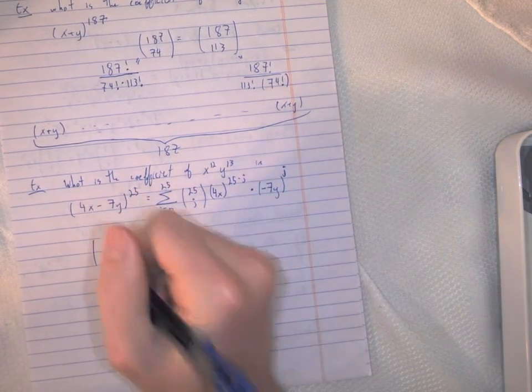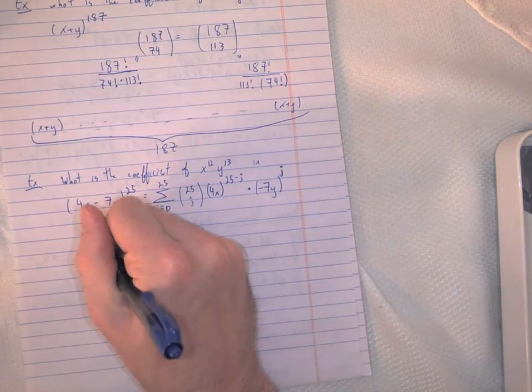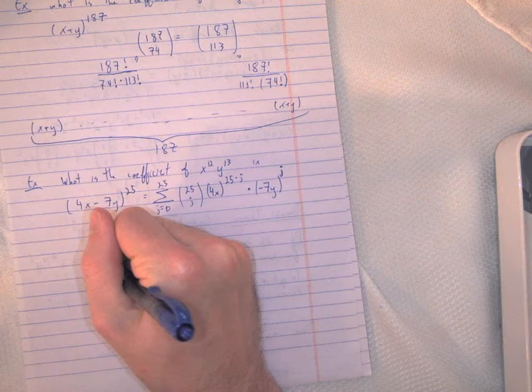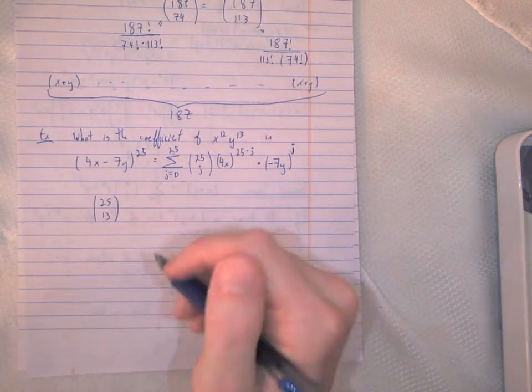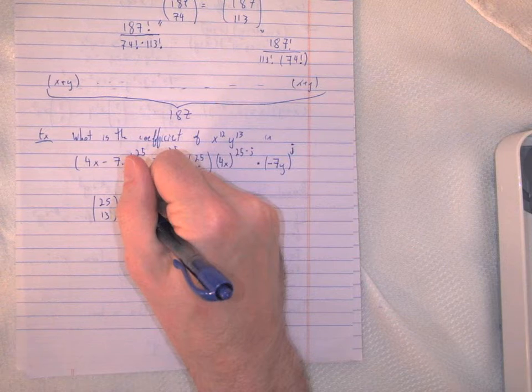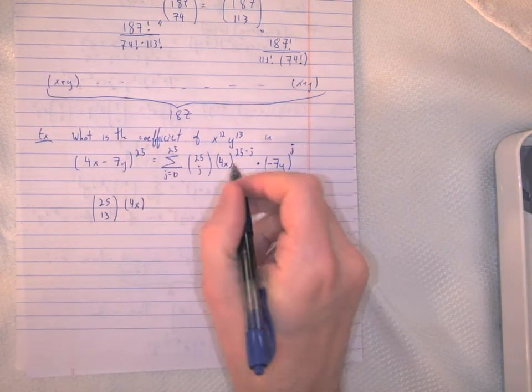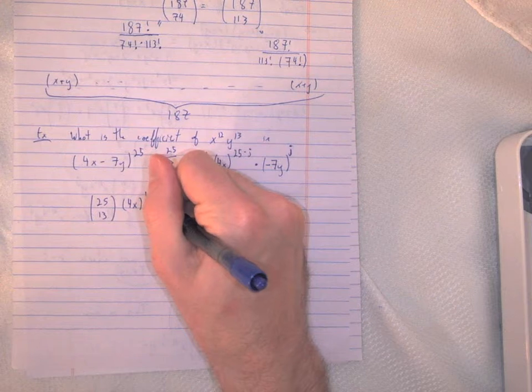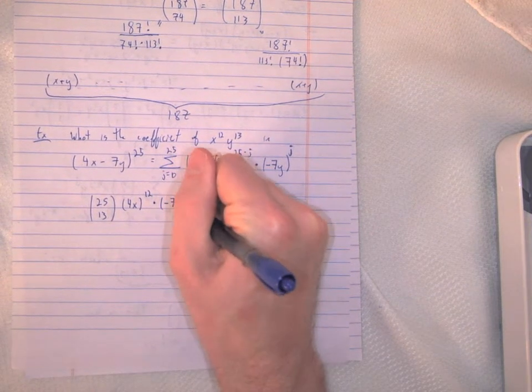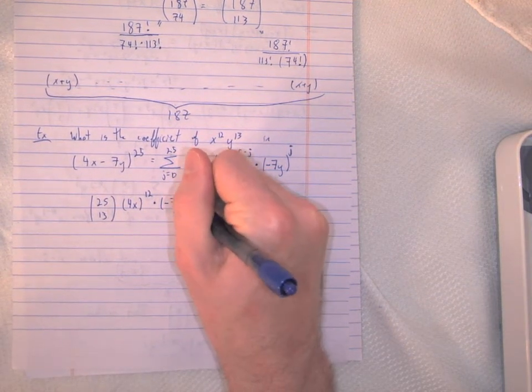So I get the coefficient is going to be 25 choose 13, that's this piece. And then I've got times 4x to the 12th times negative 7 times y to the 13th.